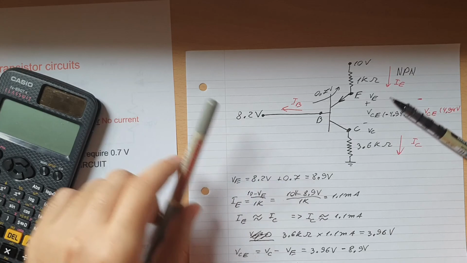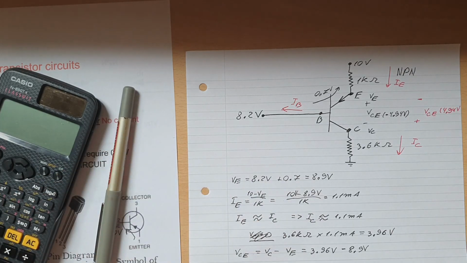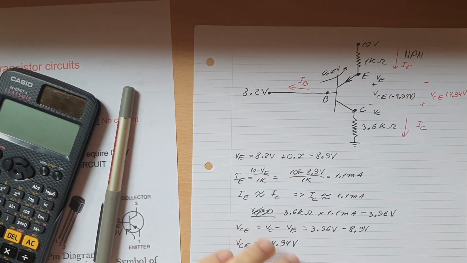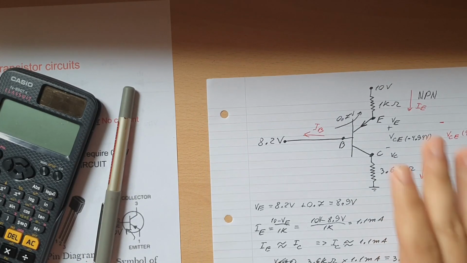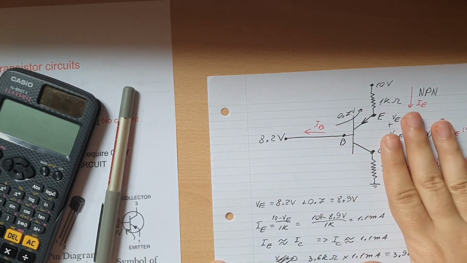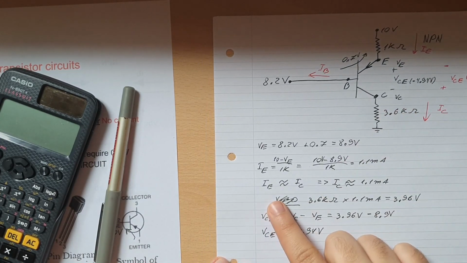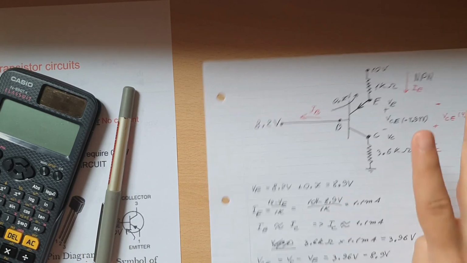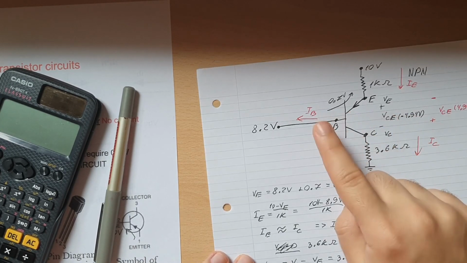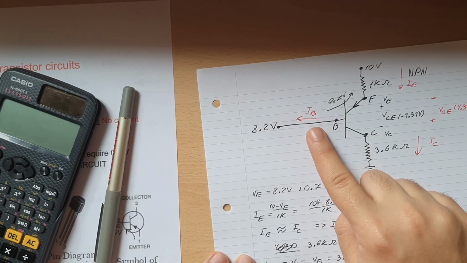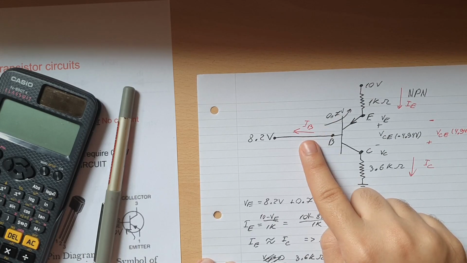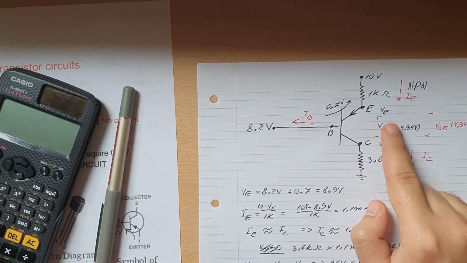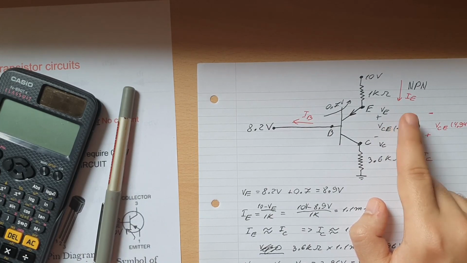Right, so that was the exercise, and I hope you understood it. And remember why we assume that IE is equal to IC: it's because we don't have two important things. One of them is a resistance in the base, so there is no way we can find IB, and because we can't find IB, we cannot determine the gain either, because we don't know what gain it is.